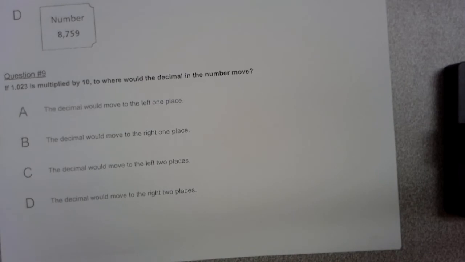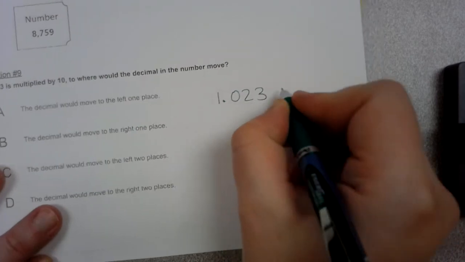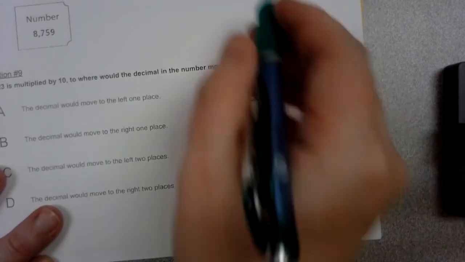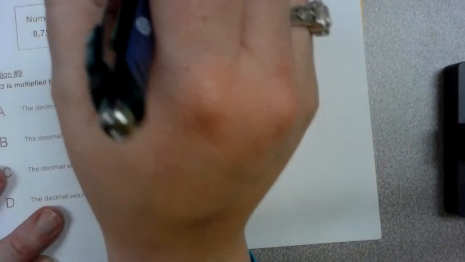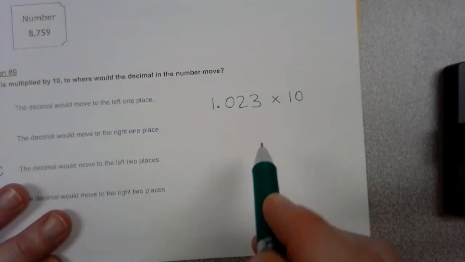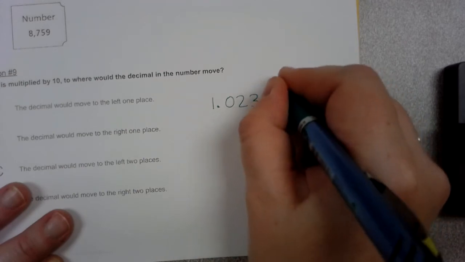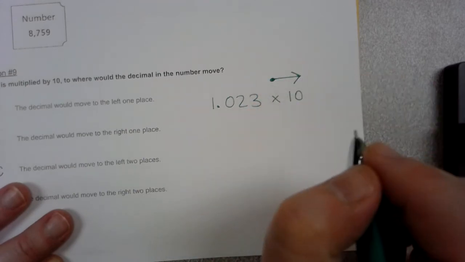Number 9. If 1 and 23 thousandths is multiplied by 10, where would the decimal in the number move? Okay, remember, now this is the opposite of decimals. When we are multiplying whole numbers, base 10 numbers, the decimal always moves to the right.